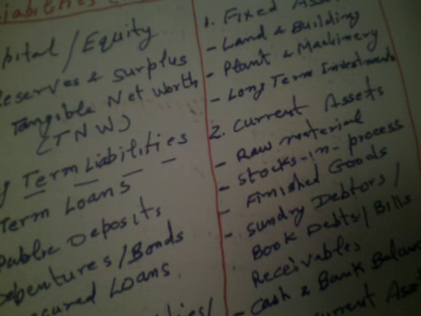So some sundry debtors will be there. Sundry debtors means those who have procured material, finished goods from you, and they have not made the payment so far, and funds are blocked there, which are payable to the business entity. So that is sundry debtors.